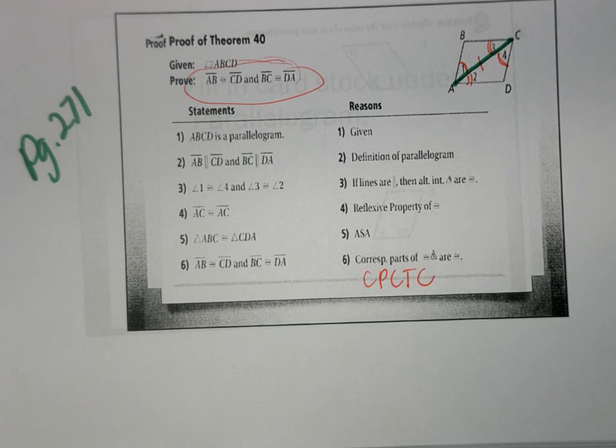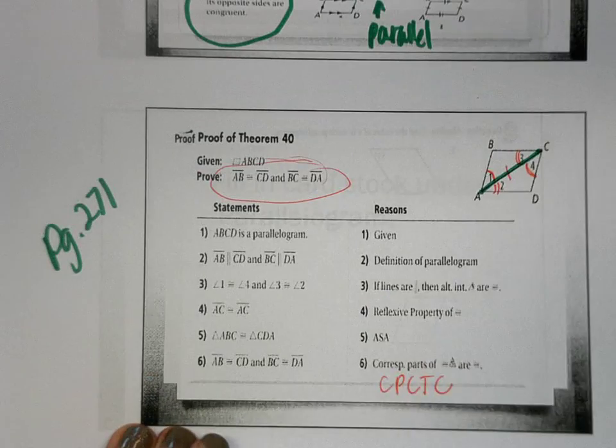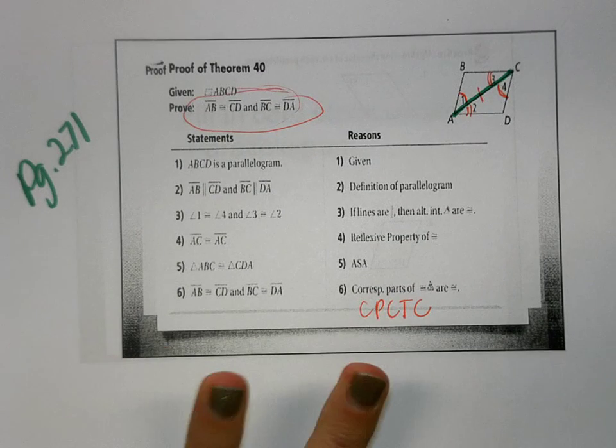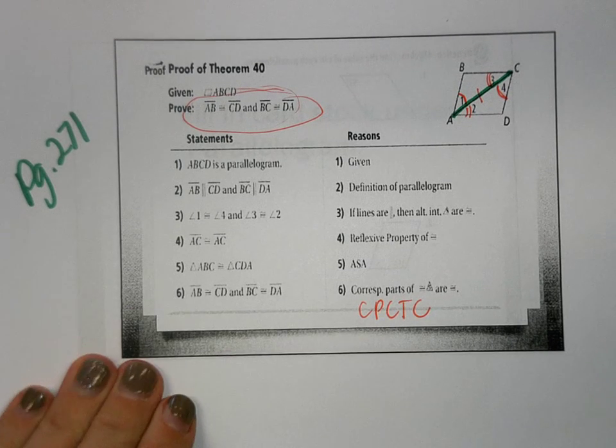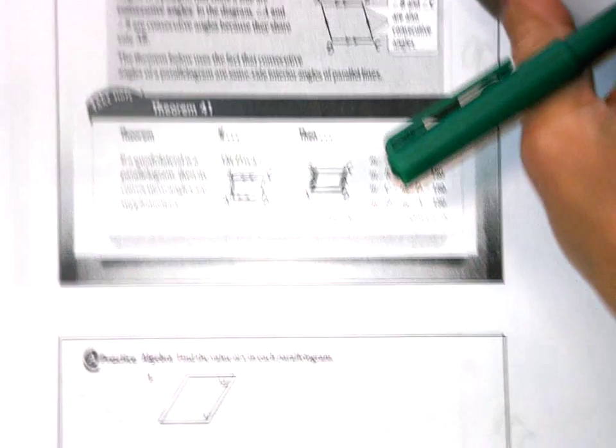Okay. Yes. Always. Maybe not at the end of the year, but for a while. First semester, there's lots of proofs. Okay.